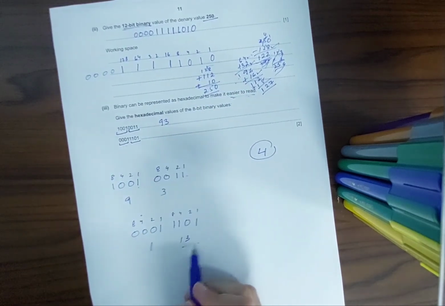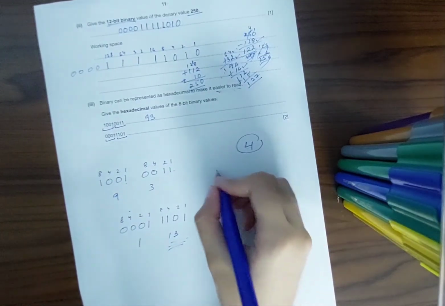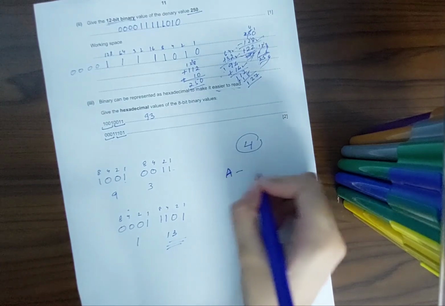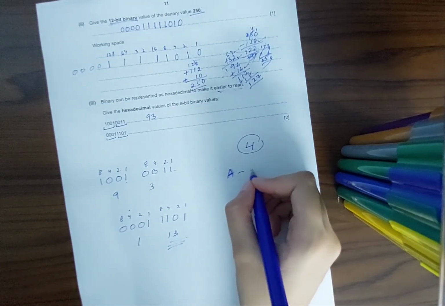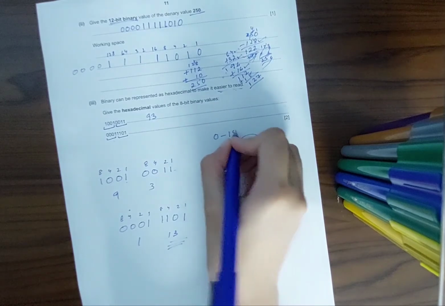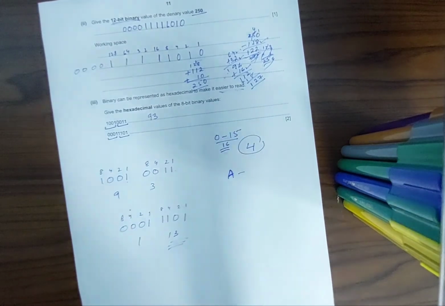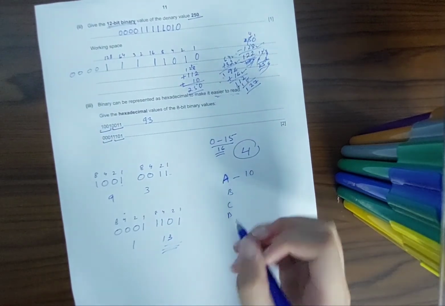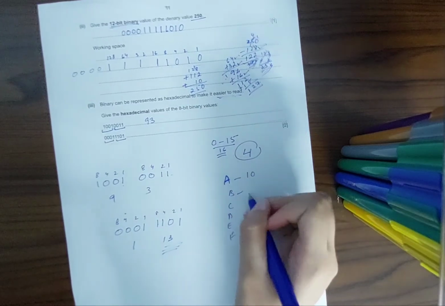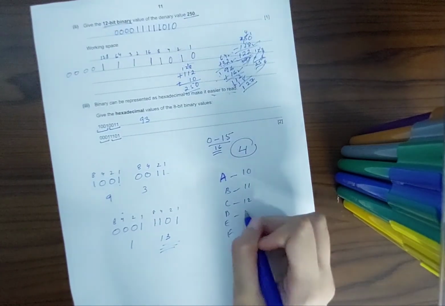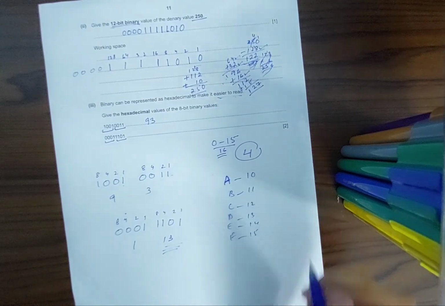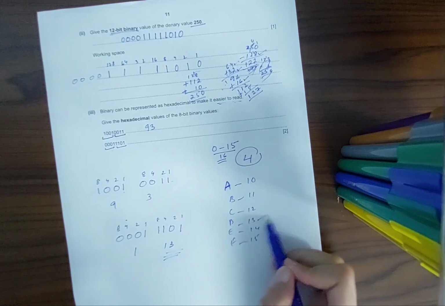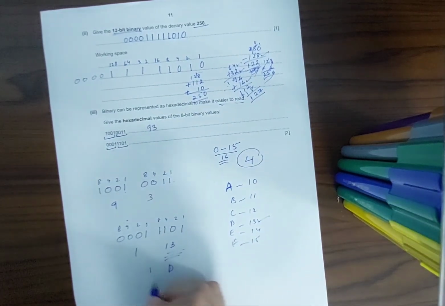But you won't write this because 13 is not a hexadecimal digit. We have some letters which denote the numbers after 9, because hexadecimal is from 0 to 15. It's a base 16 number. So A is 10, B, C, D, E, F, so 10, 11, 12, 13, 14, 15. Always write this at the side of your exam paper. So 13 is what? 13 is D. So instead of 13, I'll write D, so it would be 1D.